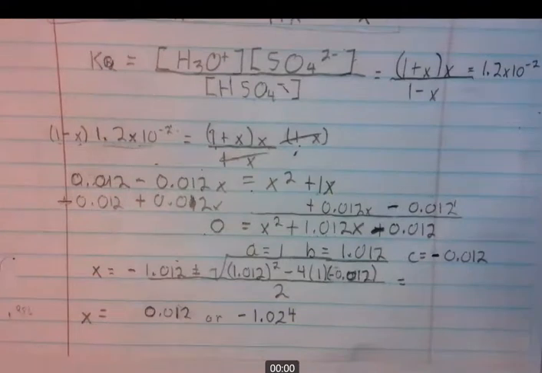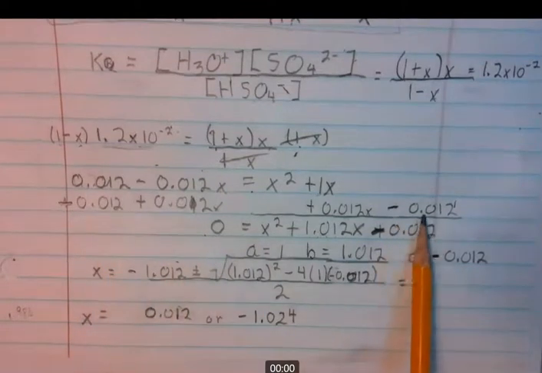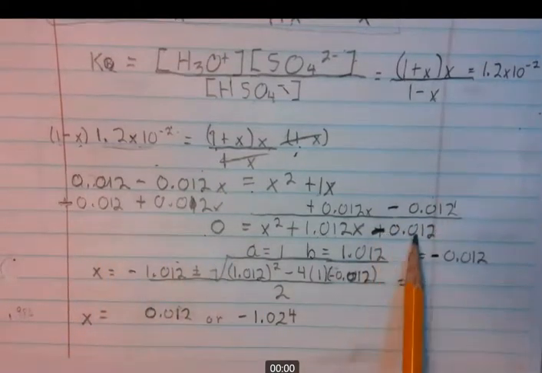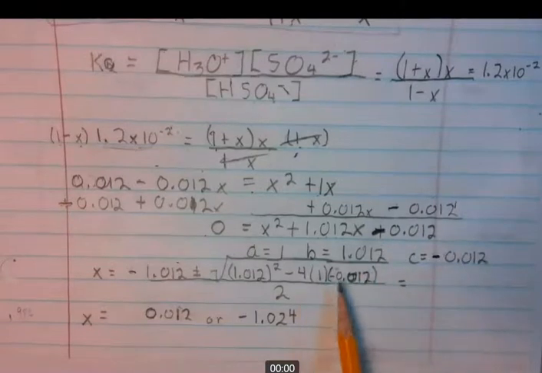okay, so as I went to do the calculation, I realized I had made an error. I was supposed to subtract minus 0.012. So over here it would have been minus 0.012. That would have made that a minus, and that would have made my C value negative 0.012. So I went ahead and corrected that.